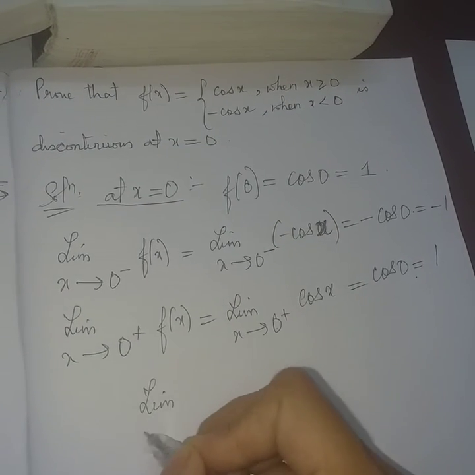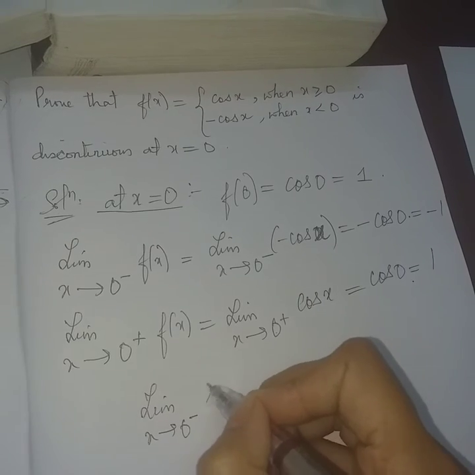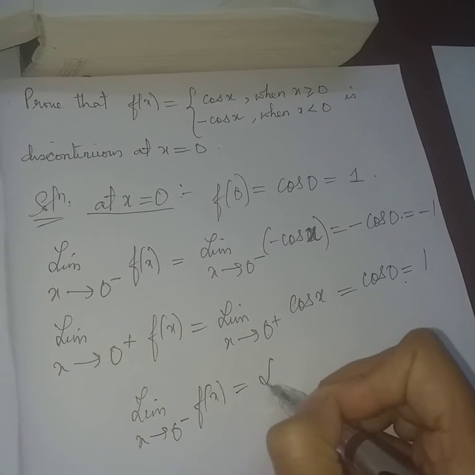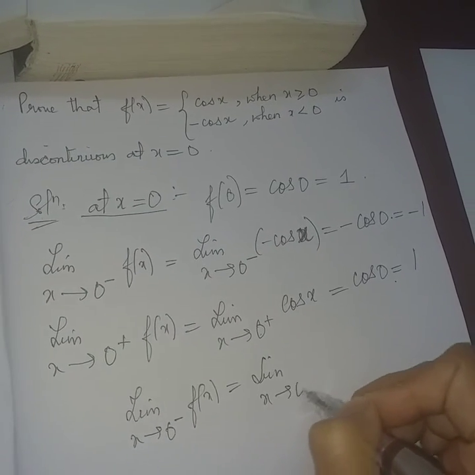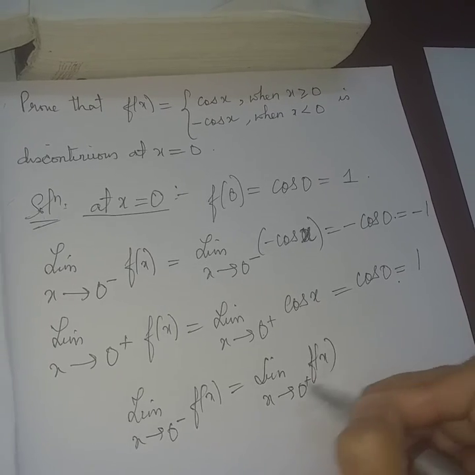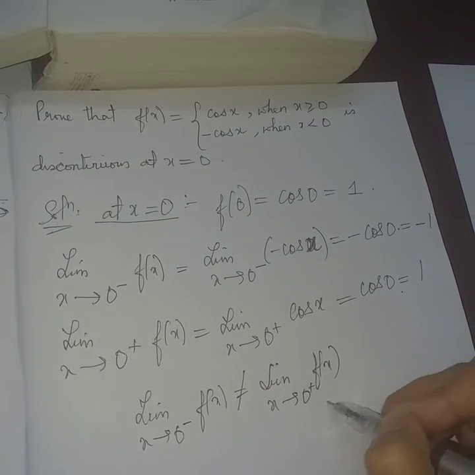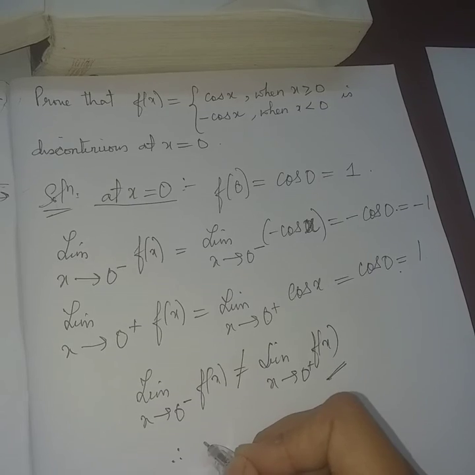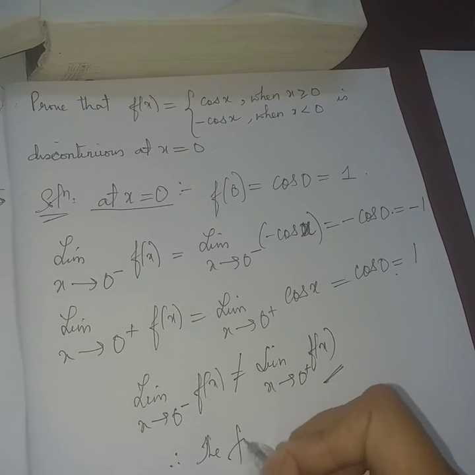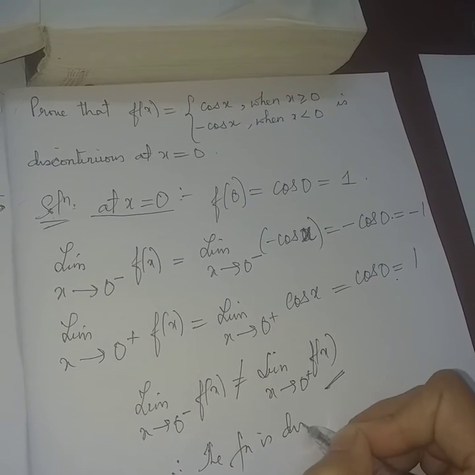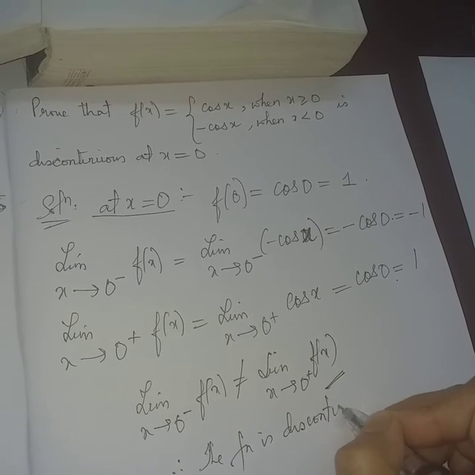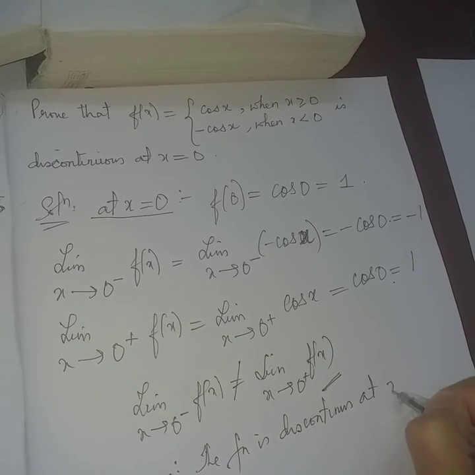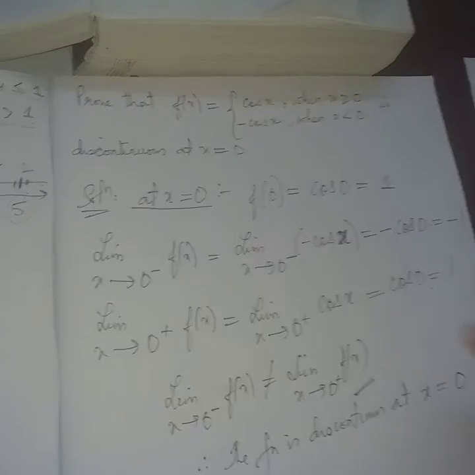The limit as x tends to 0 minus of f(x) and the limit as x tends to 0 plus of f(x) are not equal. Therefore the function is discontinuous at x equal to 0. So this is a very simple one.